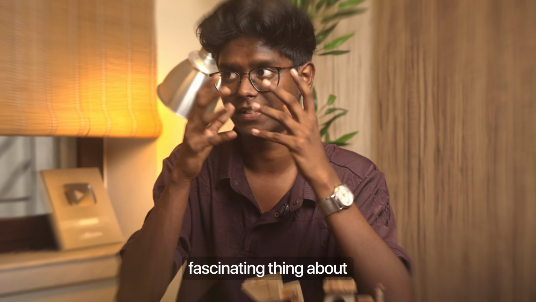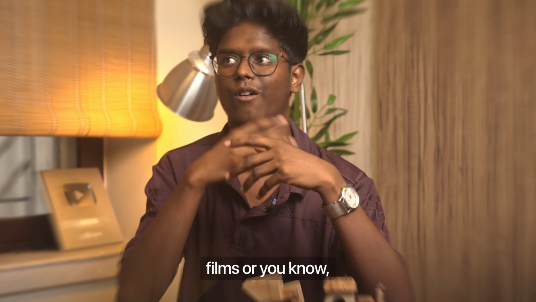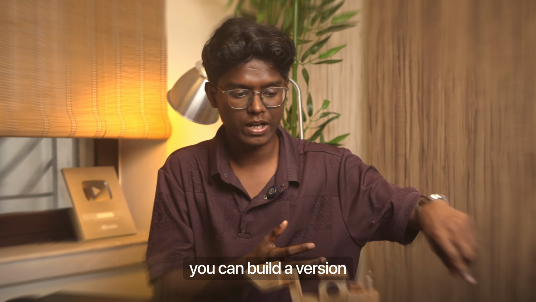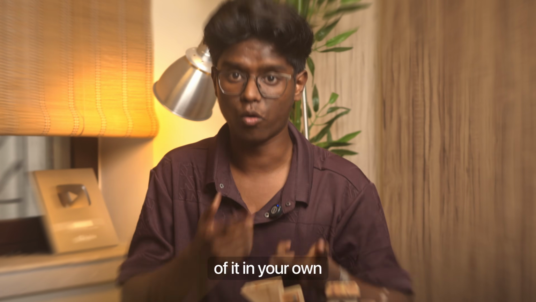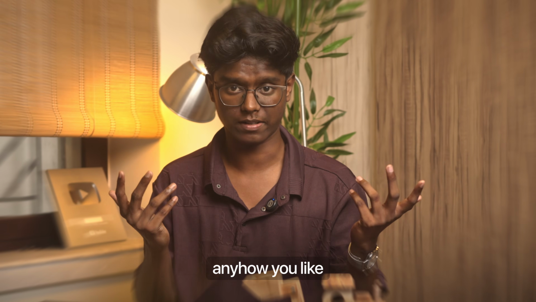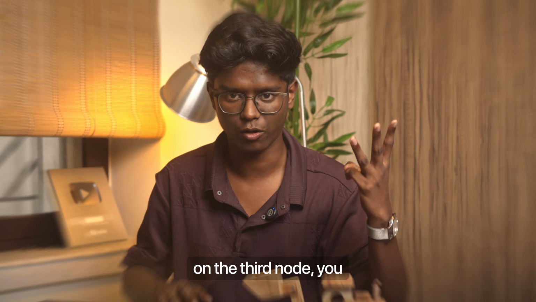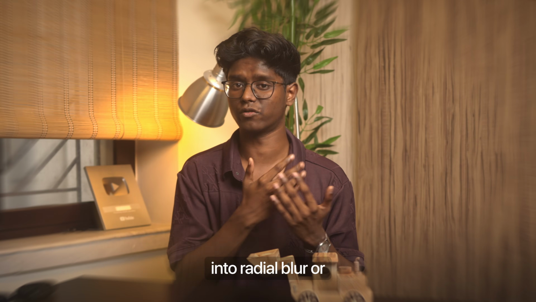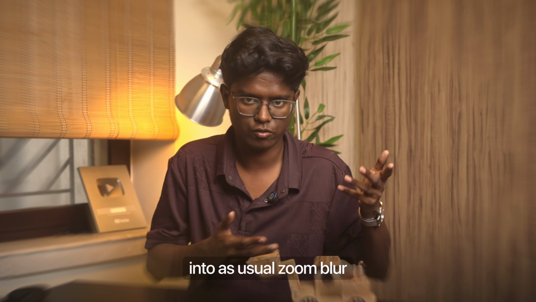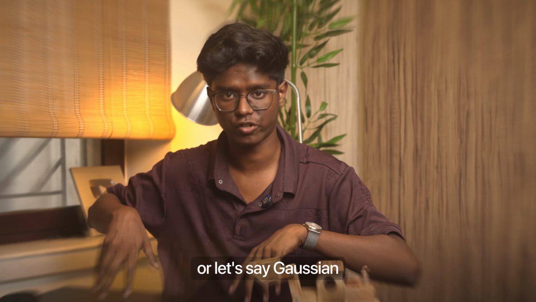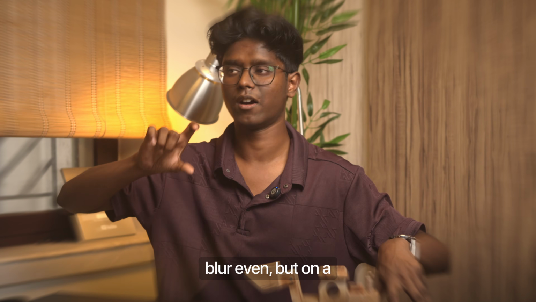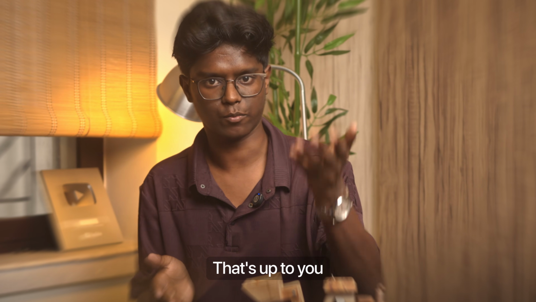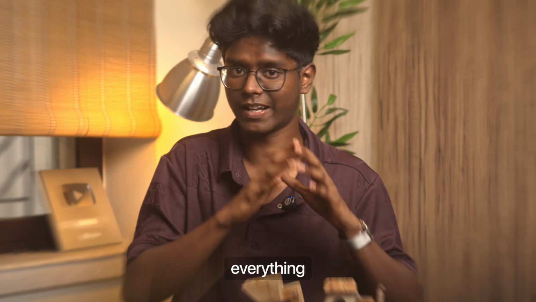And that's the most fascinating thing about studying films or, you know, editing stuff. Once you understand the core principle of it, you can build a version of it in your own software and anyhow you like. For example, let's say on the third node, you can change the zoom blur into Gaussian blur or radial blur or lens blur even, but on a different occasion, on a different movie or on a different client project. That's up to you. But this is how we reverse engineer everything.